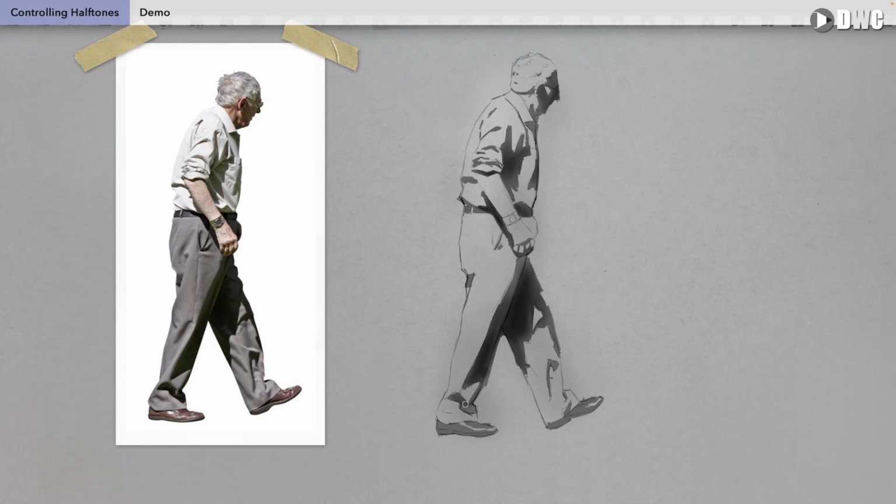Look at this wrinkle under the shadow of his foot. Look at his right foot right here on the reference. Look at that little shadow shape right here. That is a hard cast shadow on top of a dark object, his pants. So you see how dark that is. So that's going to be darker as well.